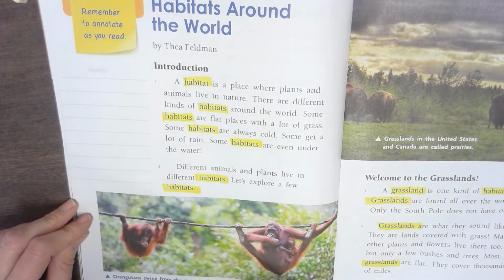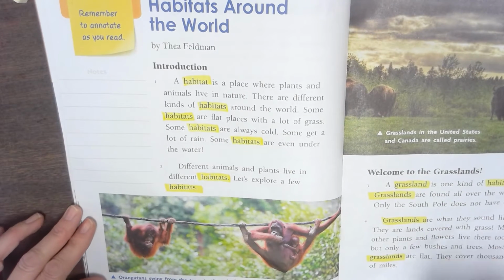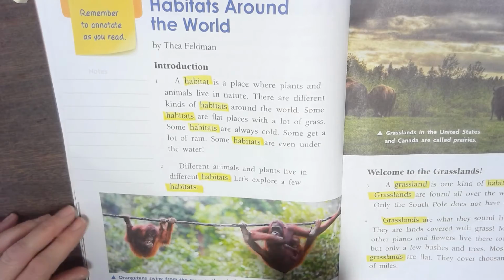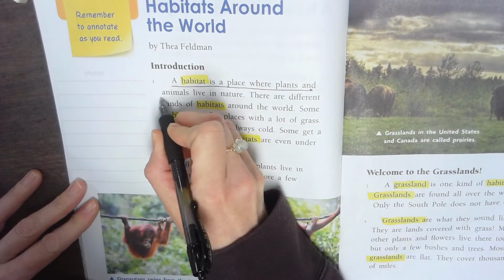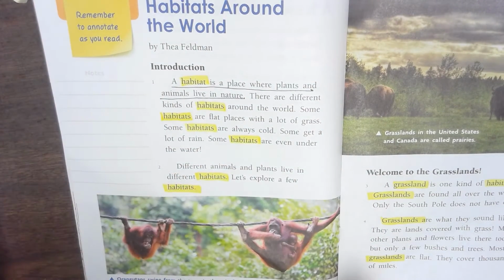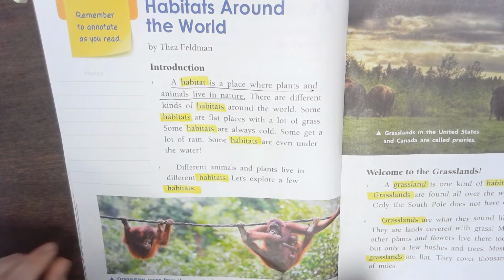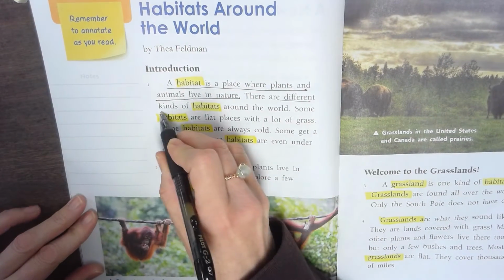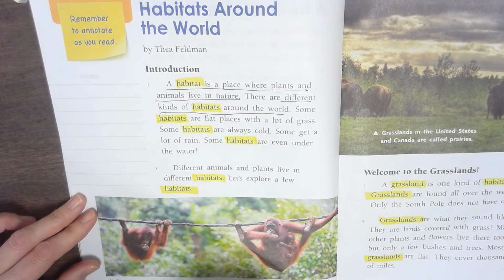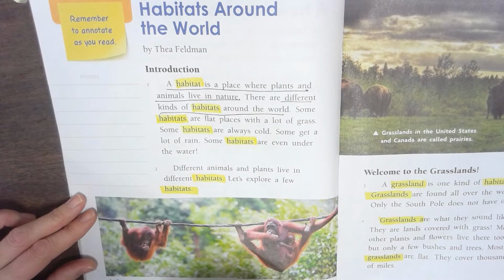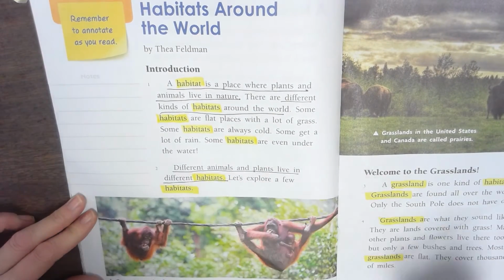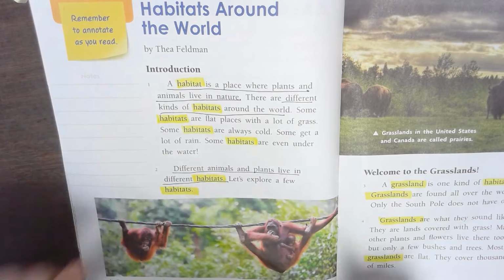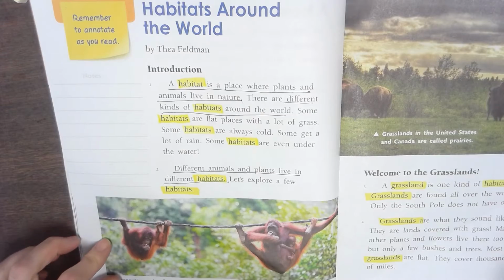So we can annotate in our text. Make sure that you're doing so. I like to underline some of the important parts. And I think it's important that our text has given us the definition of the word habitat. So that is important. And we also learned that there are different kinds of habitats around the world. And we learned what lives in habitats, that different animals and plants live in different habitats. So according to our introduction, we are going to learn about habitats. So that is going to be our main idea.